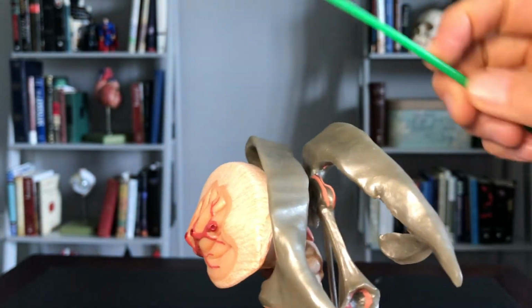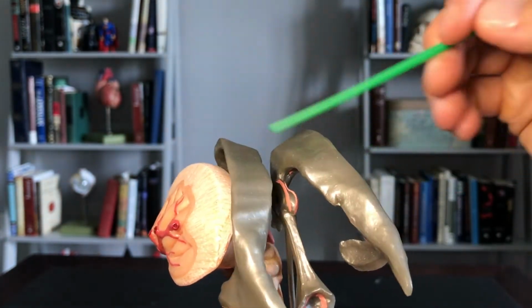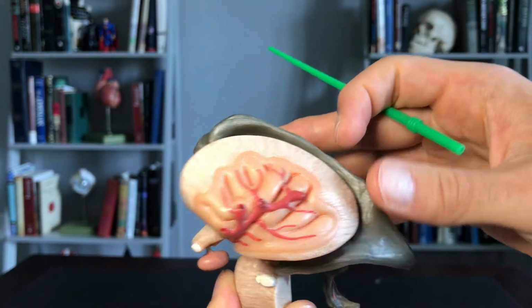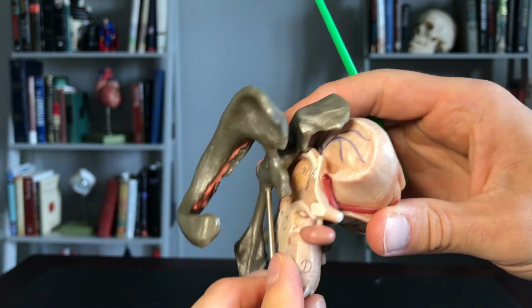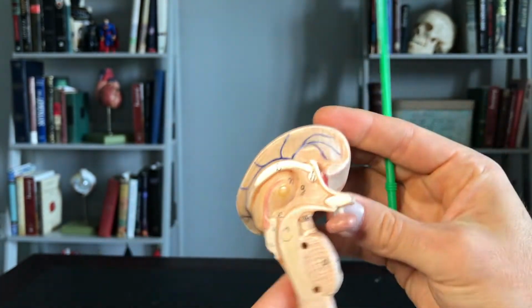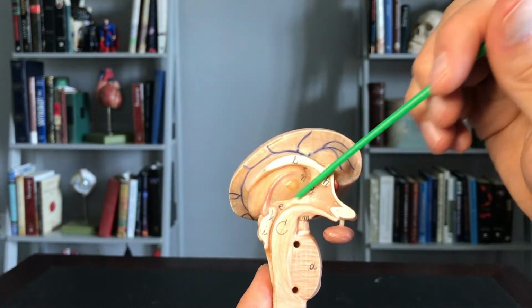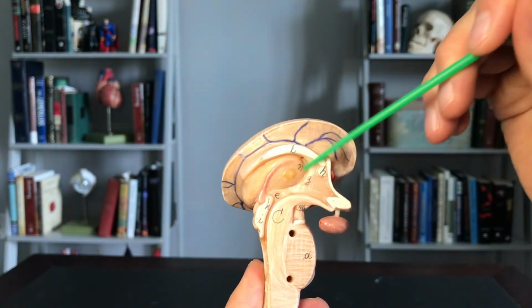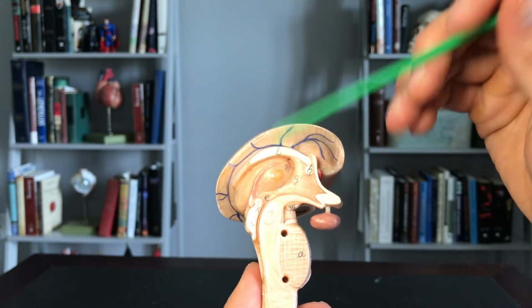So this is not an actual structure, this silver thing that you're looking at. It's actually a model of nothing. And what I mean by that, it's representing the open spaces that we have in our brain. So one of the things that I mentioned was that this area is called the third ventricle. This is the thalamic hemisphere, and this is the thalamus, but this area here is the third ventricle.